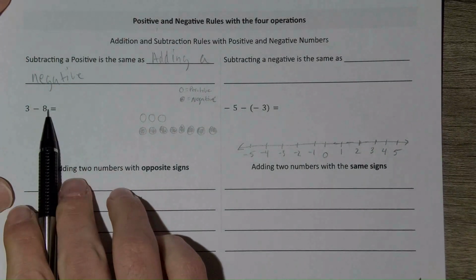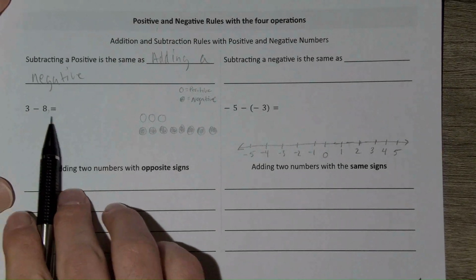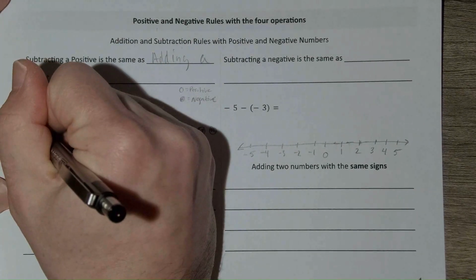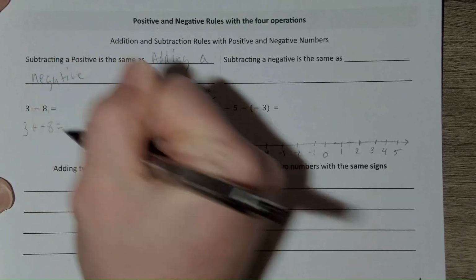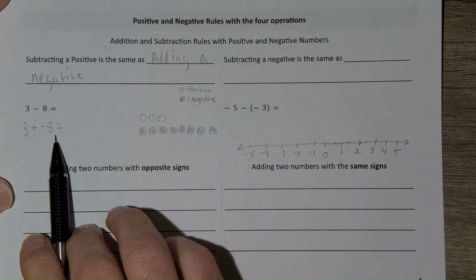And so that's our example here, right? We have 3 minus 8, and so that is subtracting a positive, which is the same as adding a negative. So I could rewrite this as 3 plus -8. And so we can see we went from subtracting a positive to adding a negative.